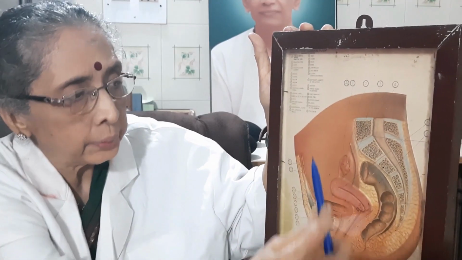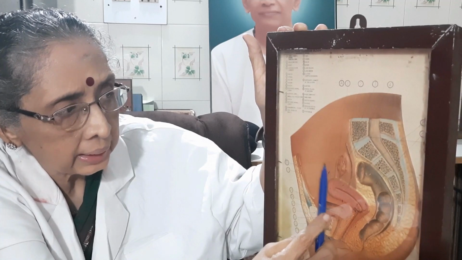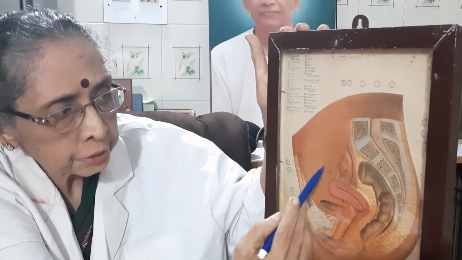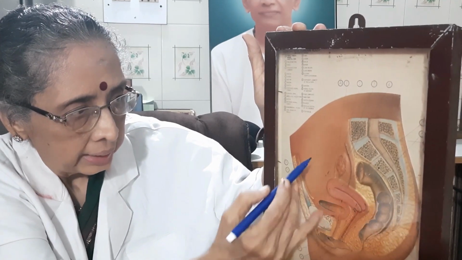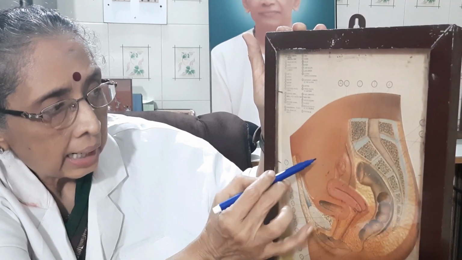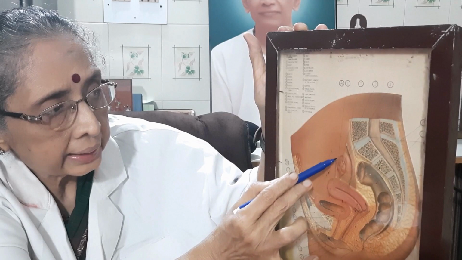Roughly you can divide it into 3 portions: the innermost portion, the middle portion, and the last portion. This tube can stretch. The middle portion is called the infundibulum, and the last portion is called the fimbrial end. Fimbria means it has hair-like projections, very tender. When it opens out, it is like a flower.